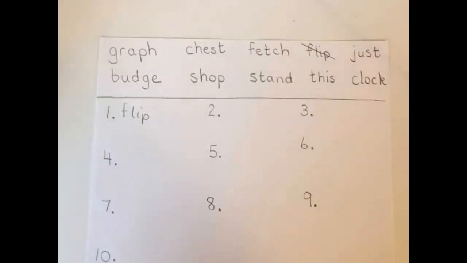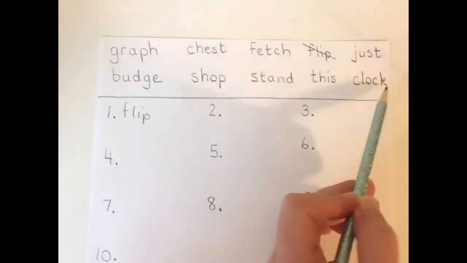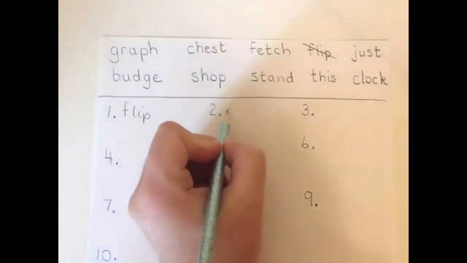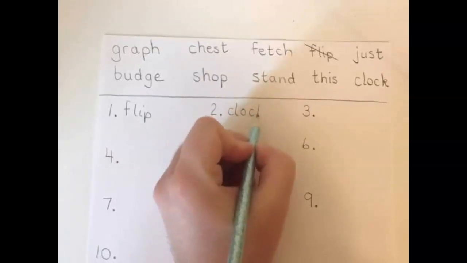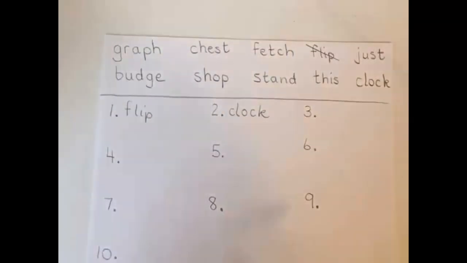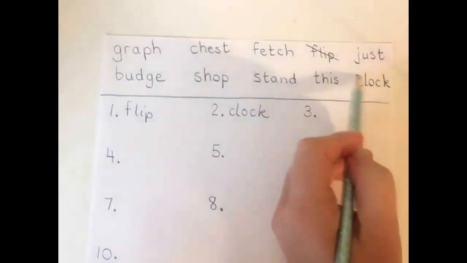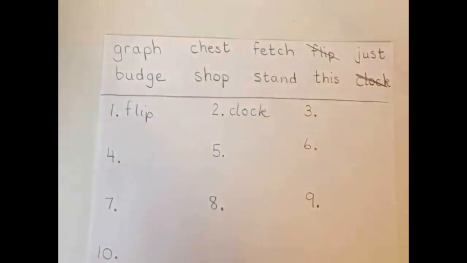Number 2, you use this to tell time. What did you write? Clock. Cl, there's our consonant blend, and then CK is our phonogram at the end of that word, clock. And we'll put a line through that one. Number 3, to bring a thrown object back.